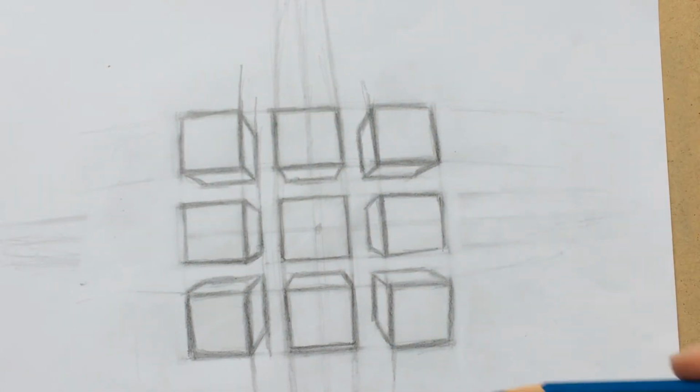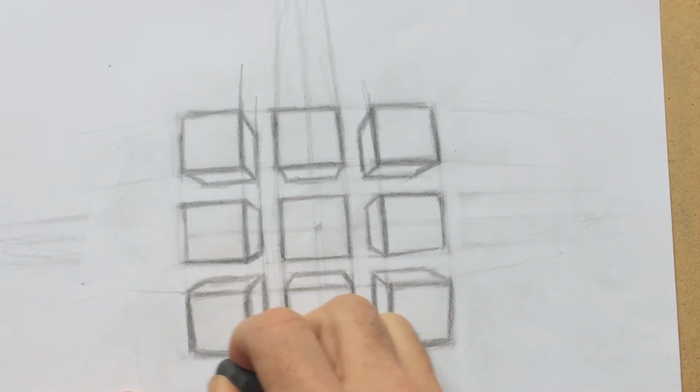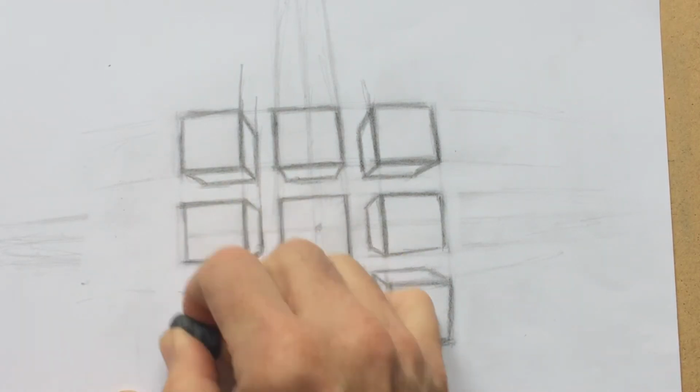So hopefully you can see, and I probably am exaggerating it a little bit to try to make it a little bit visually clear.